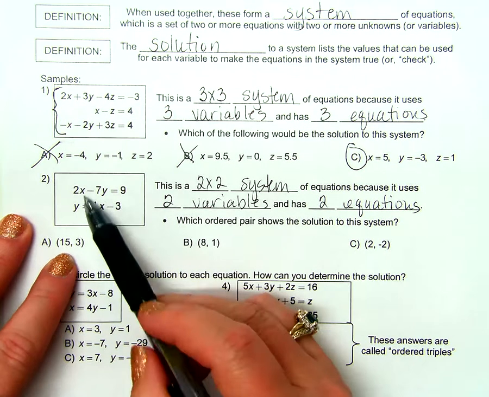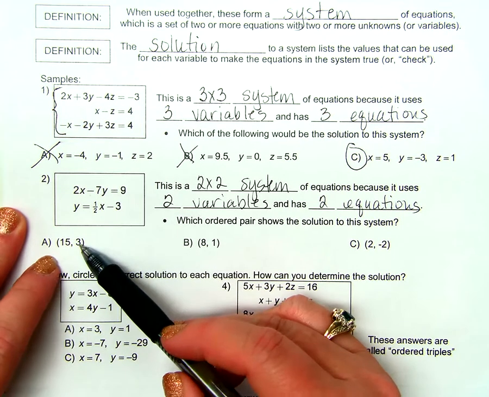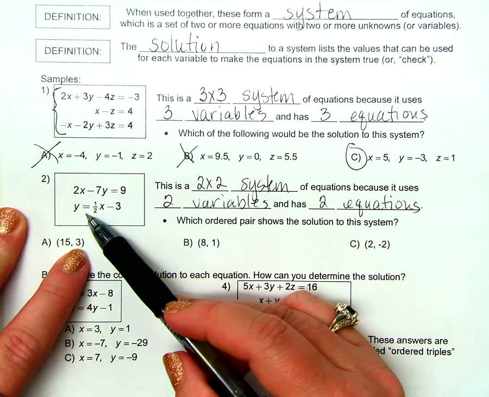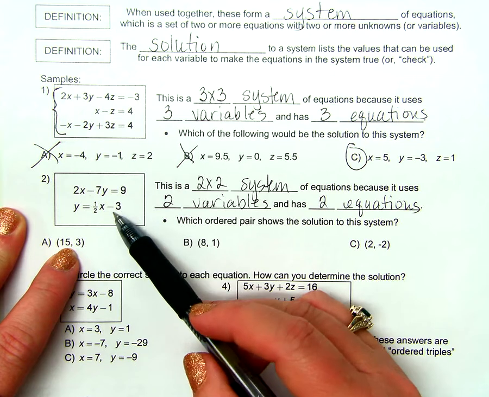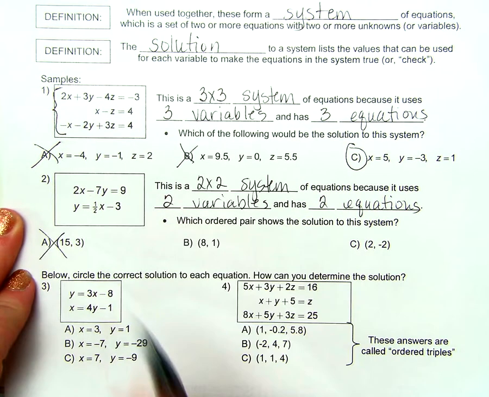Well, 30 minus 21 is 9. Yep, that works. That must be the answer. Wait, no. 3 equals 7.5 minus 3. No, not the answer after all.